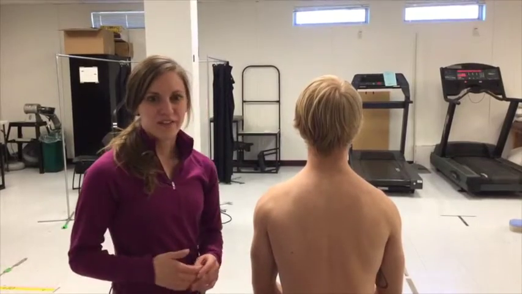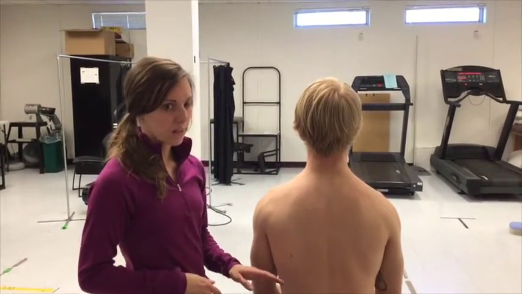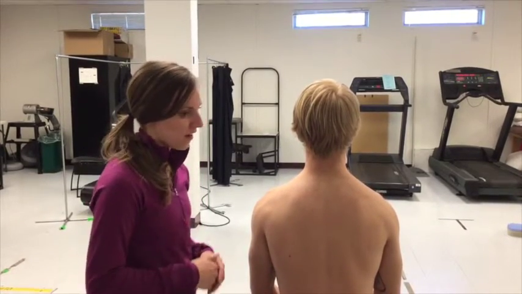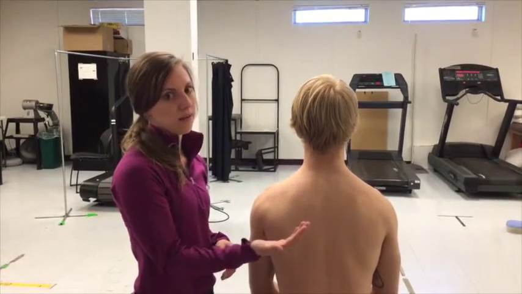So now we'll look at lateral flexion. In lateral flexion, the inferior facet of the superior vertebrae on the ipsilateral side will slide inferiorly, and the inferior facet on the contralateral side will slide superiorly.